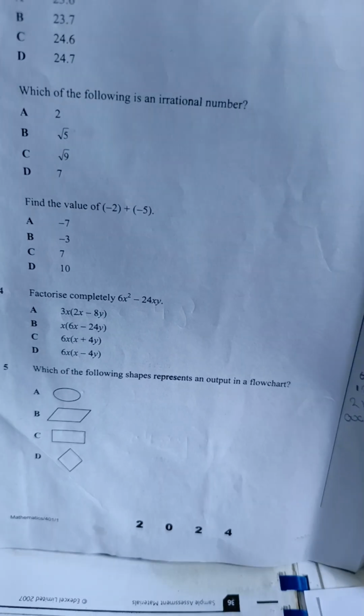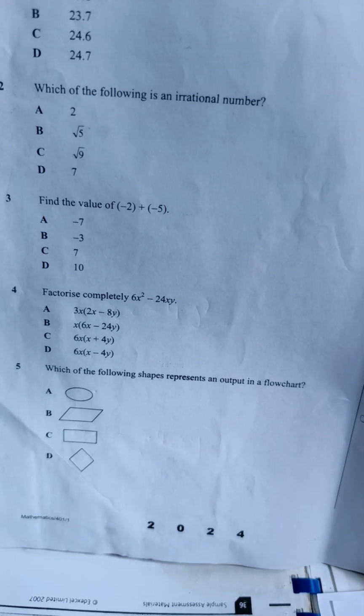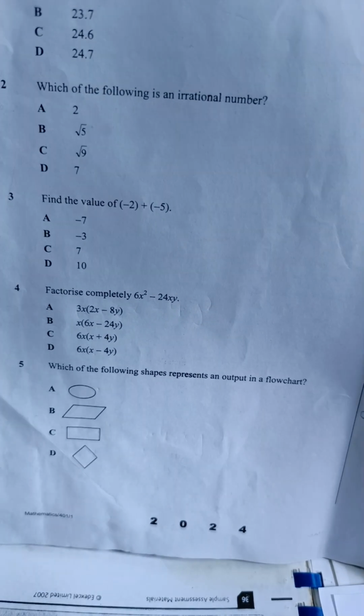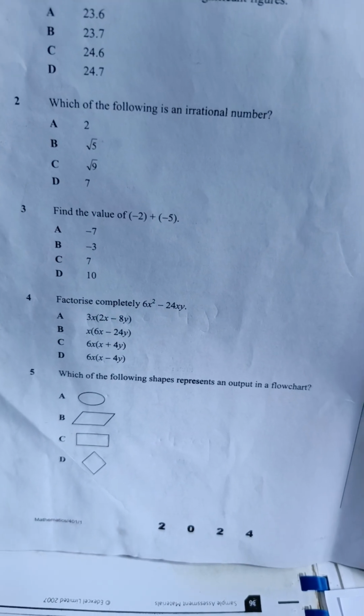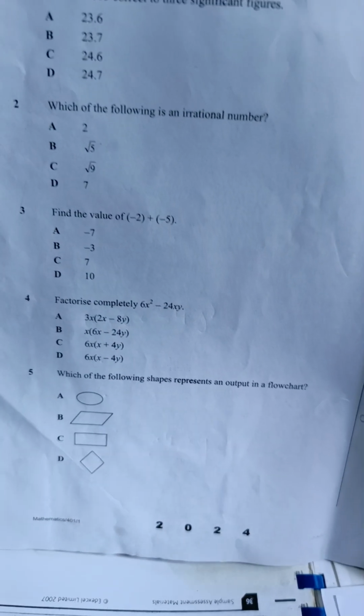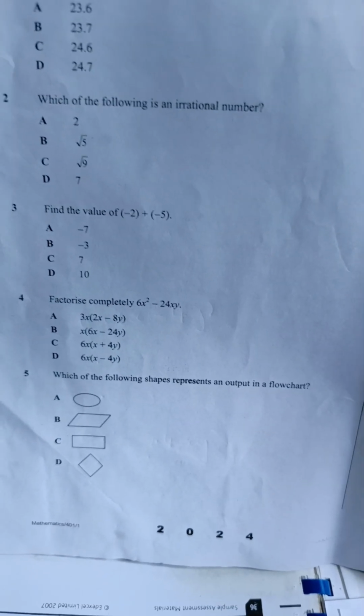So it means it's the same as evaluate and finding the value. The equation is just the same. It's the words that they are using.